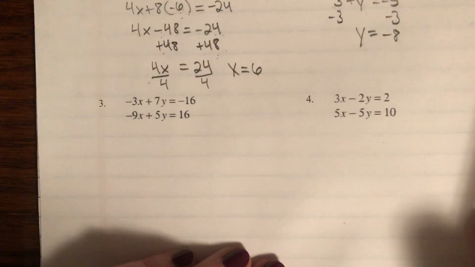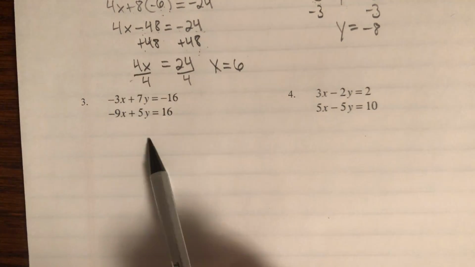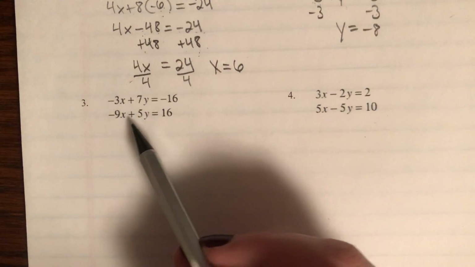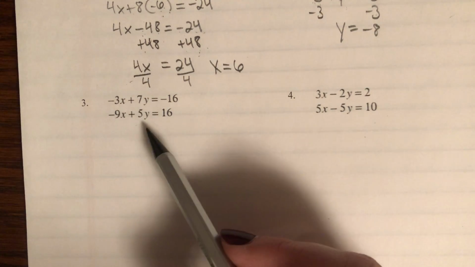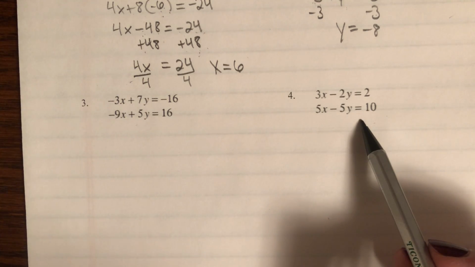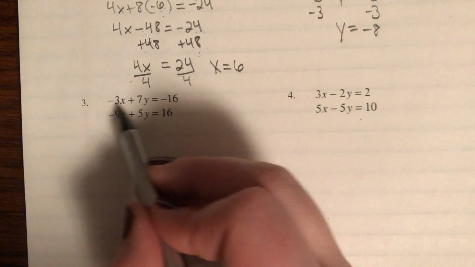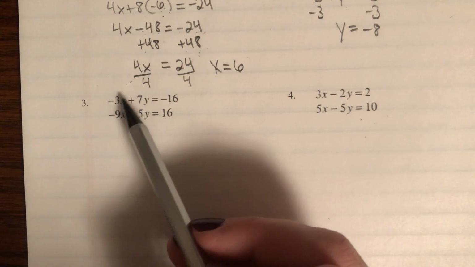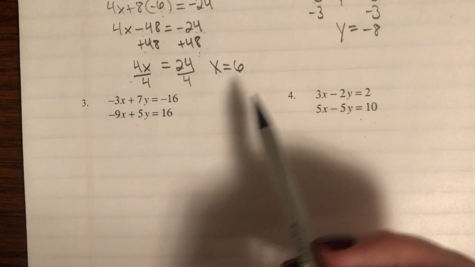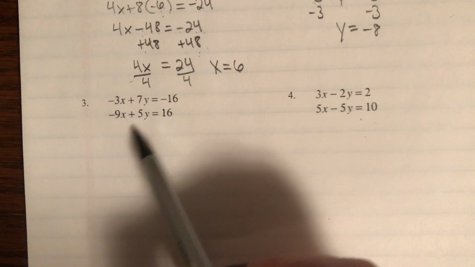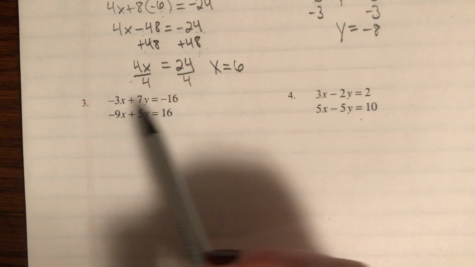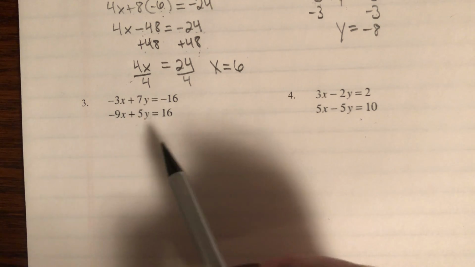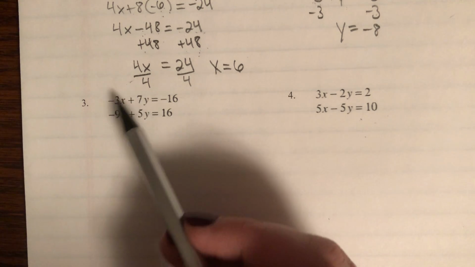Now, once we get down to problems like 3 and 4, I'm just going to set these up to be able to do the elimination step and leave you to complete the problem. For this first problem, I don't have any convenient variables that have the same exact coefficients, so I look for the next best thing. Can I multiply just one of my equations by a number to be able to get the same coefficient but with different signs in front of the other ones?